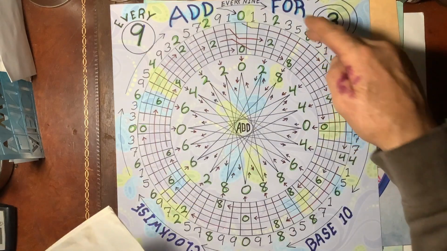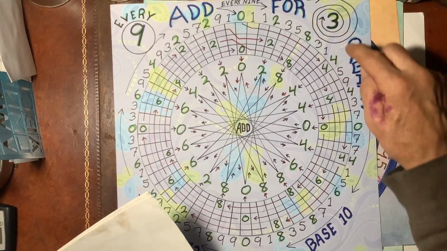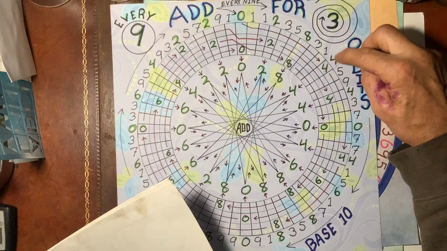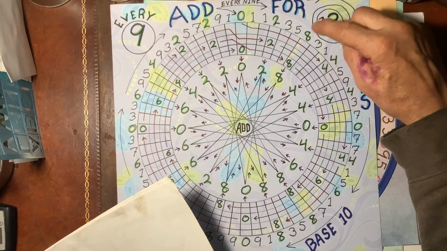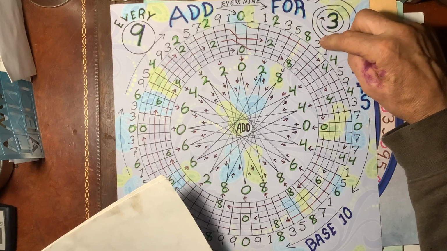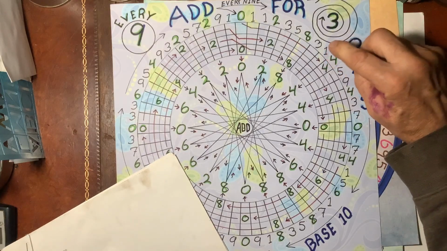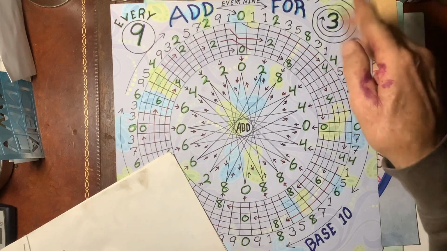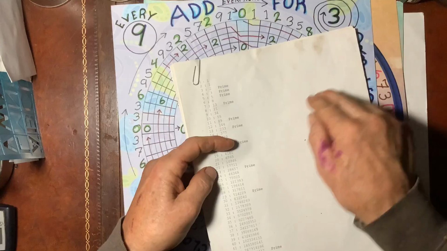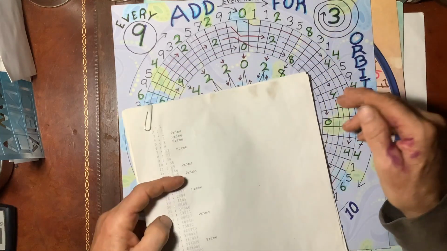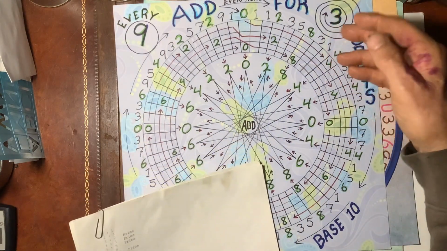That's why we dropped the 10s. Like 8 and 3 is going to be 11. Well, we put down the 1, but then the 10 column is going to go into the next column of numbers. You see what I'm saying?